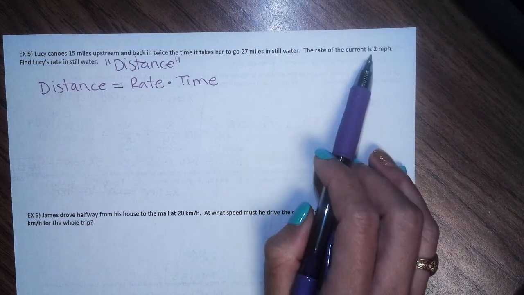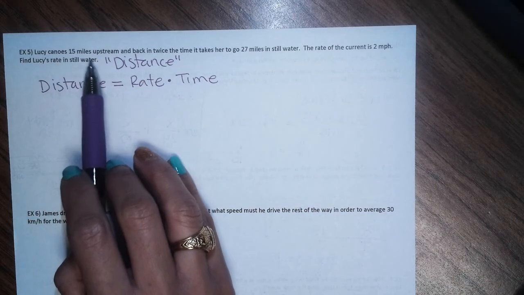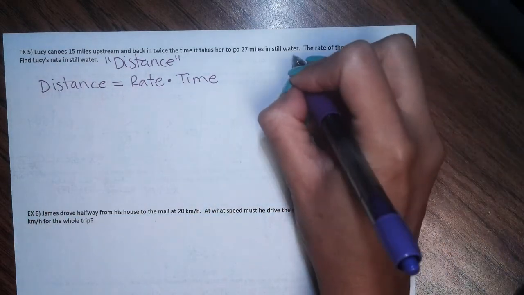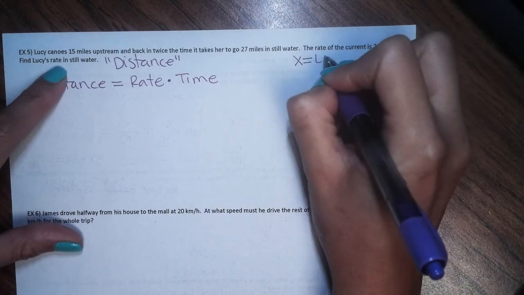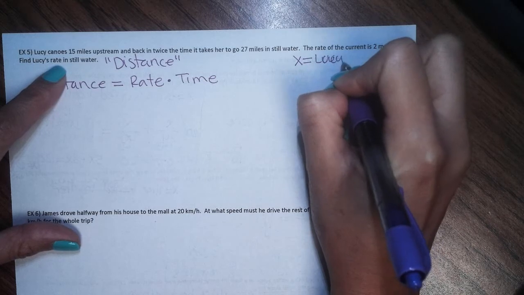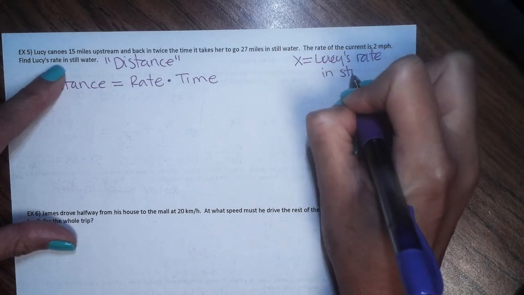The rate of the current is 2 miles per hour. Now find Lucy's rate in still water. So first of all, let's let X equal what the question asks: find Lucy's rate in still water. Lucy's rate in still water.